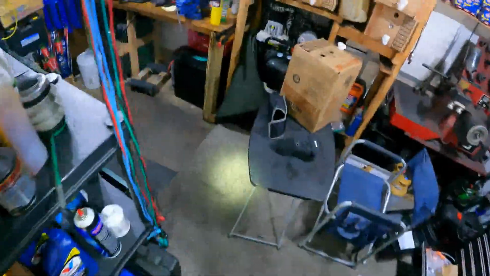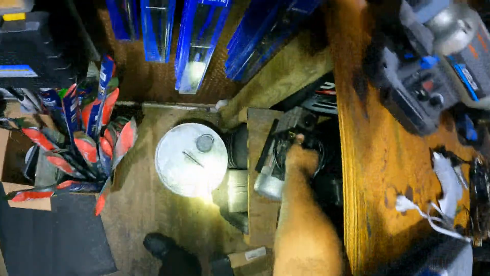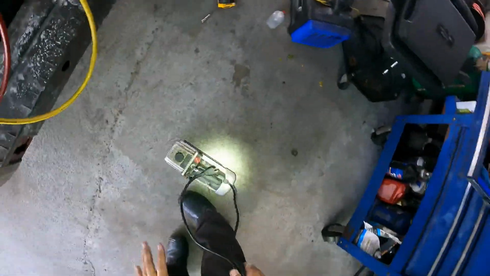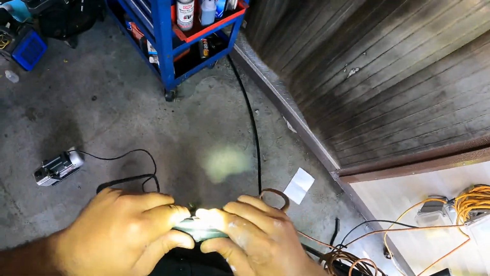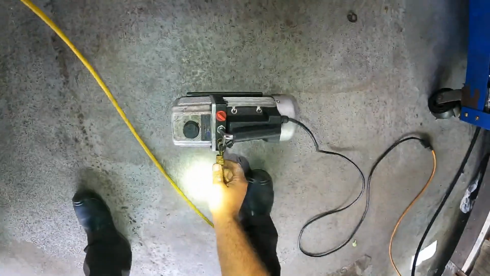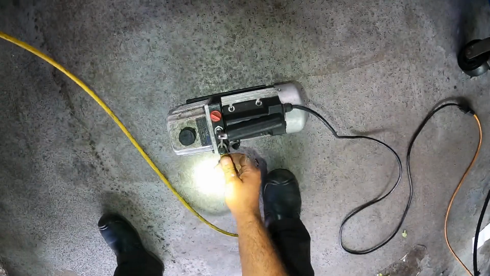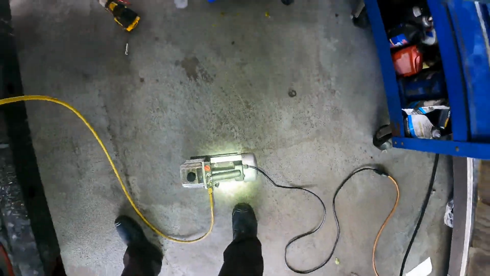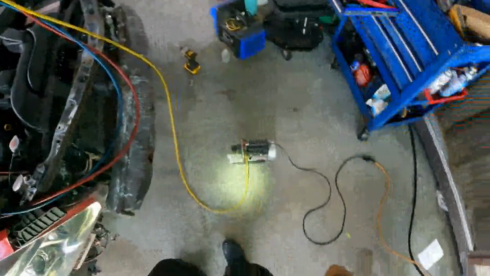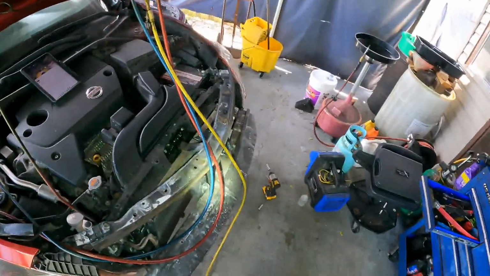Vacuum time. Alrighty then. All right, so here comes the sucky part.